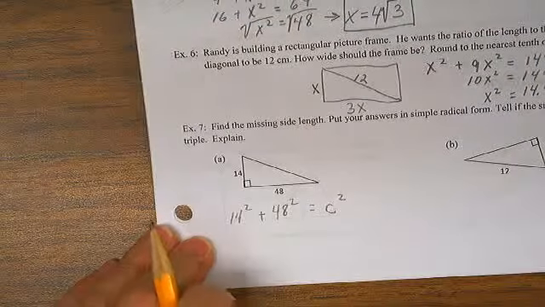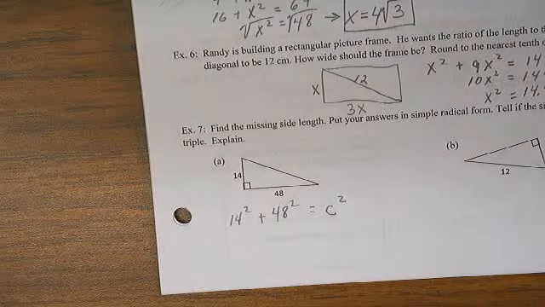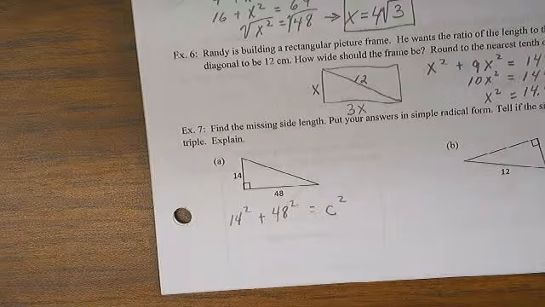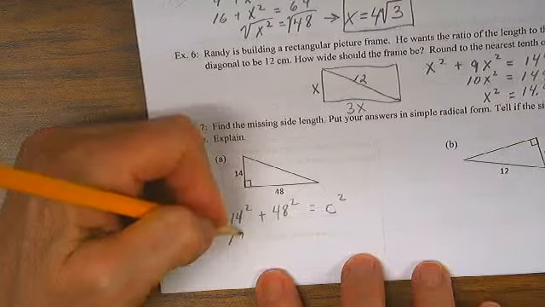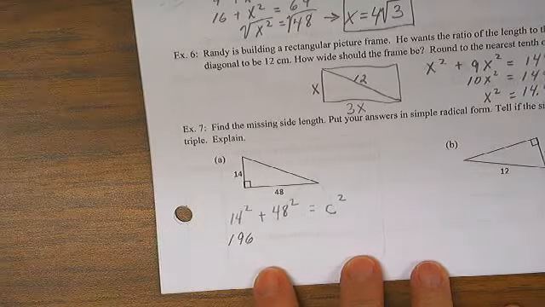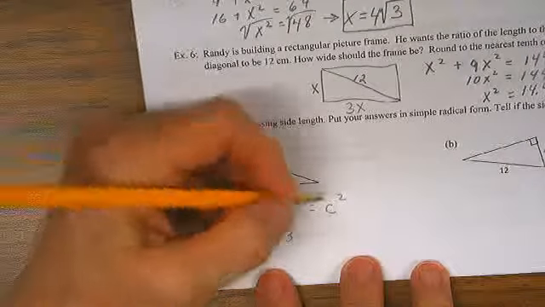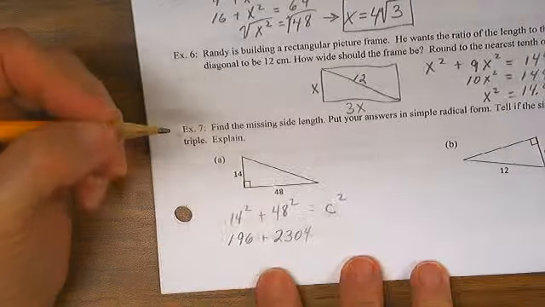If I have a calculator handy, I can say 14 squared is 196. 48 squared is 2,304.